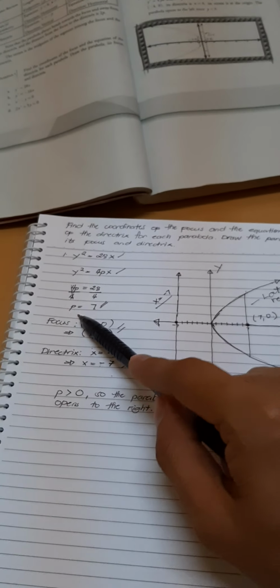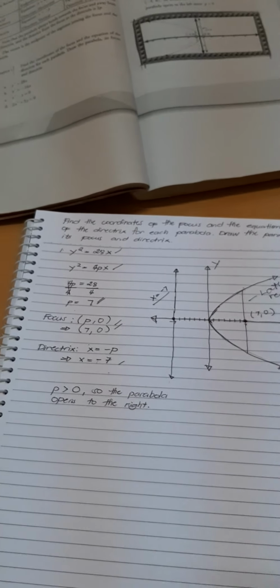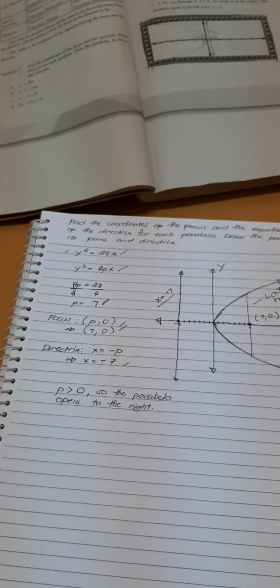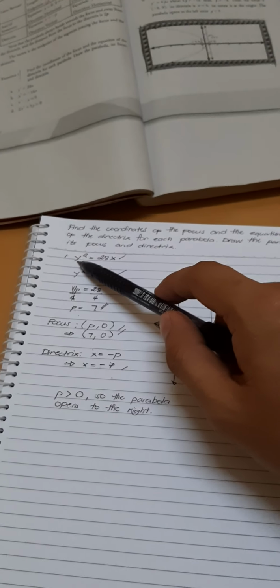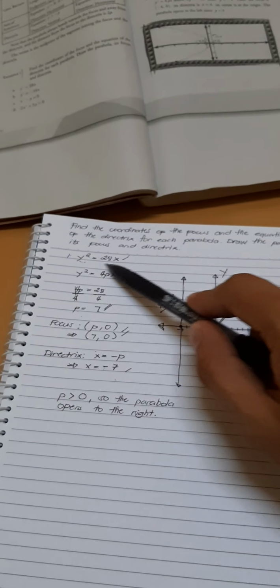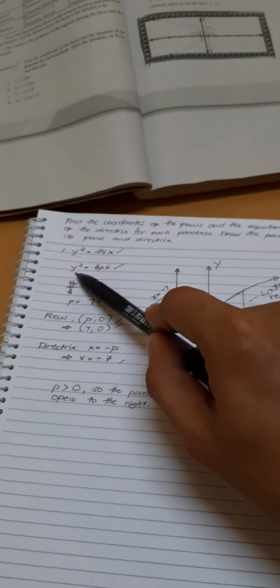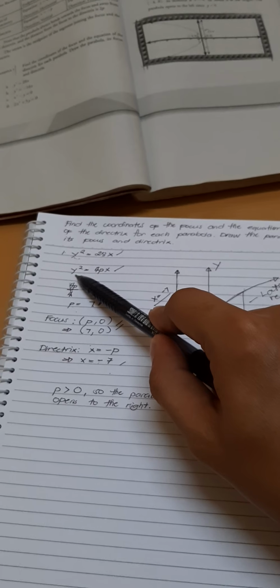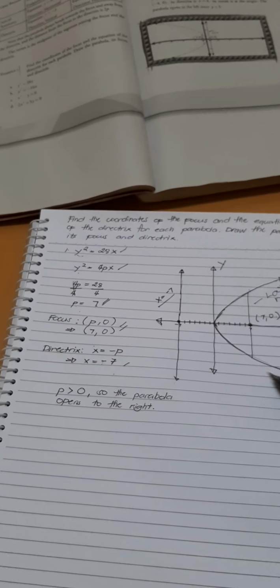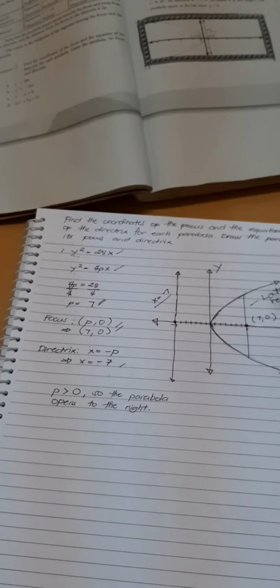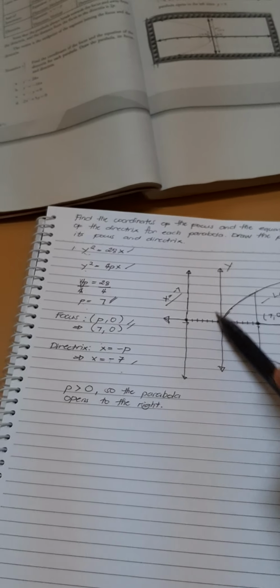Take note, it depends on the value of p, whether it is greater than 0 or less than 0, and also on the given equation. If your equation is in this form, therefore, your parabola opens to either left or right.